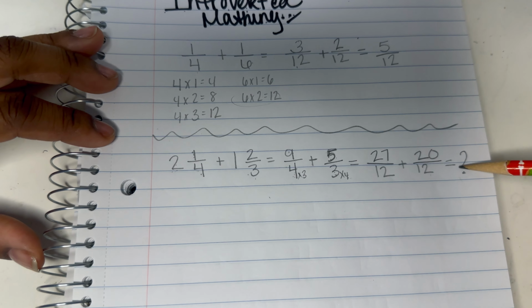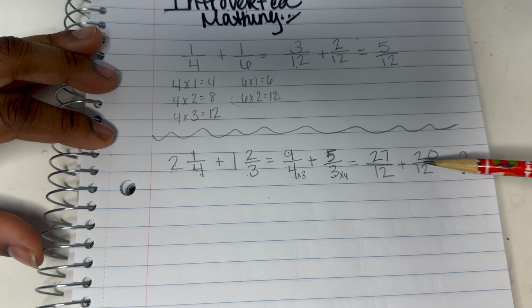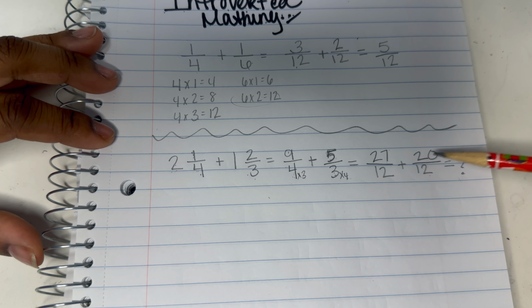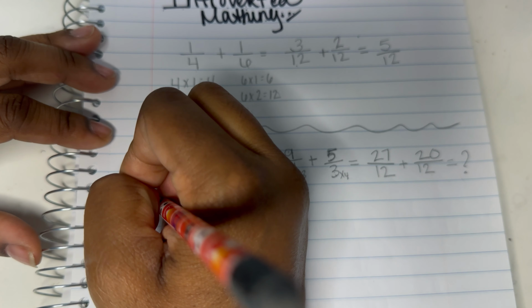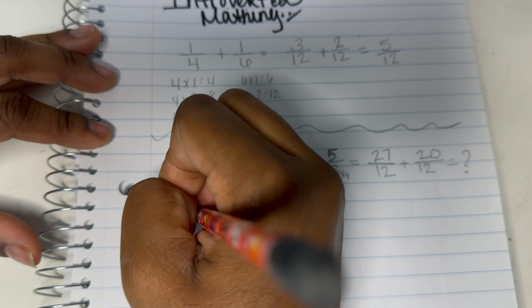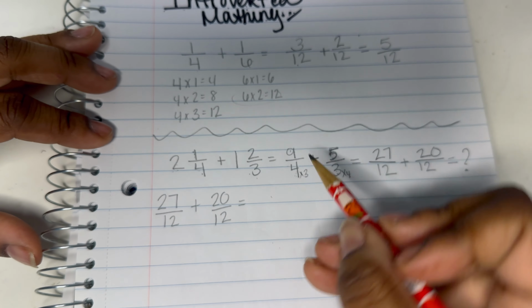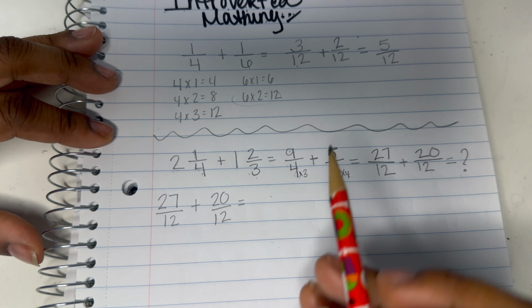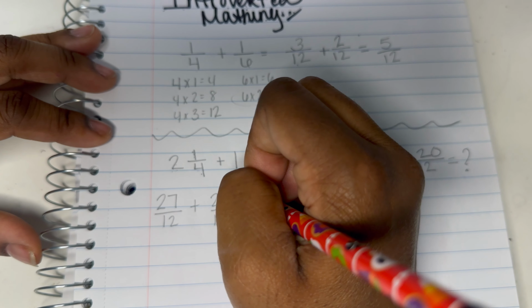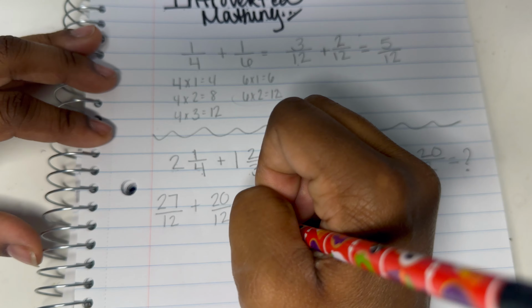So I've run out of space, so I'm just going to take it down to the next line. 27 plus 20, and then I'm going to carry my denominator over. Okay, so 27 twelfths plus 20 twelfths. I can now add. That makes 47 over 12.